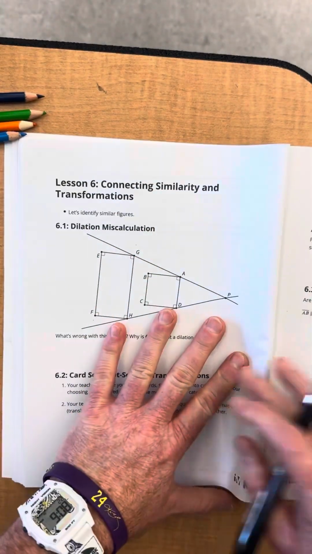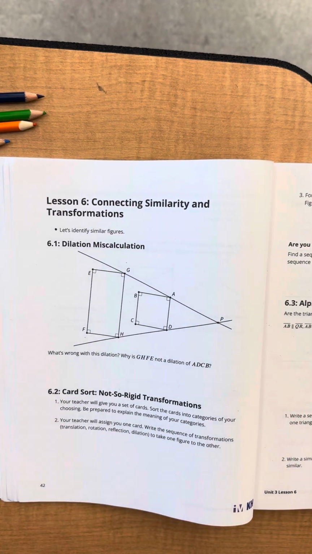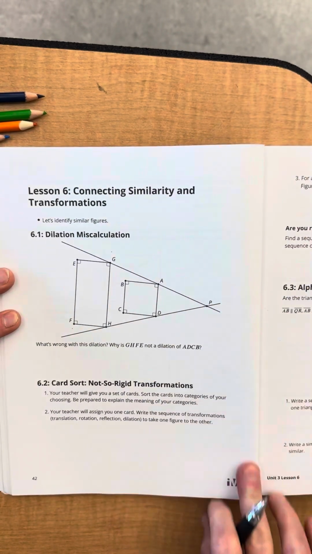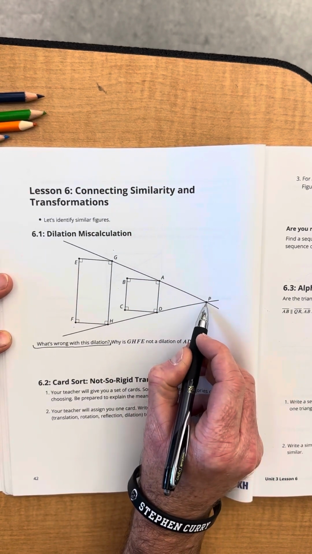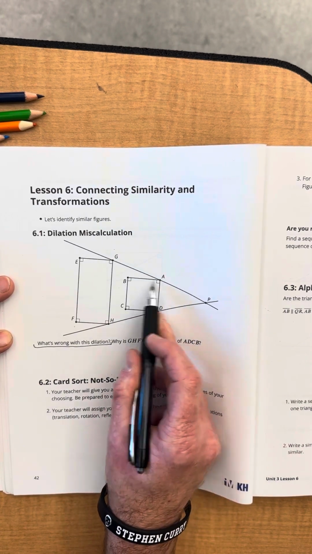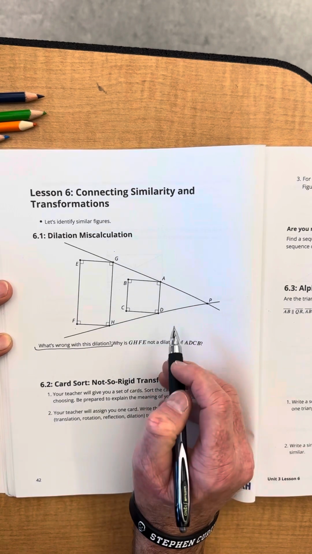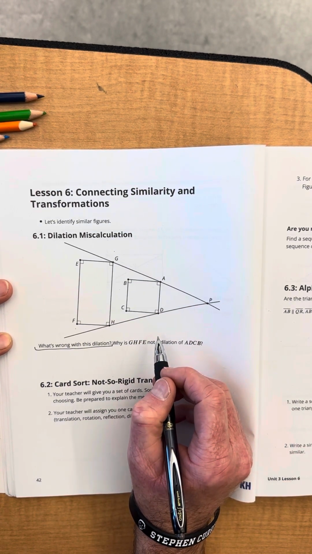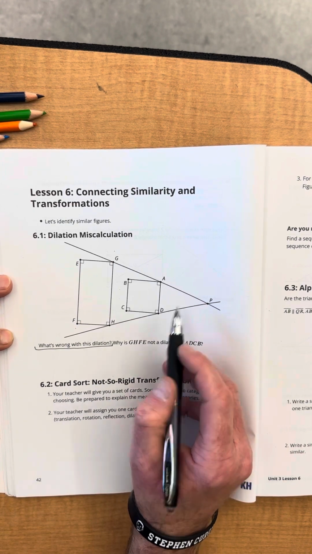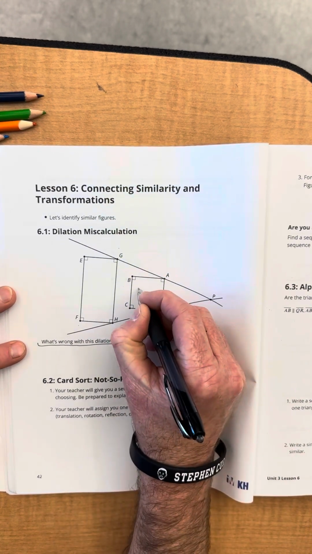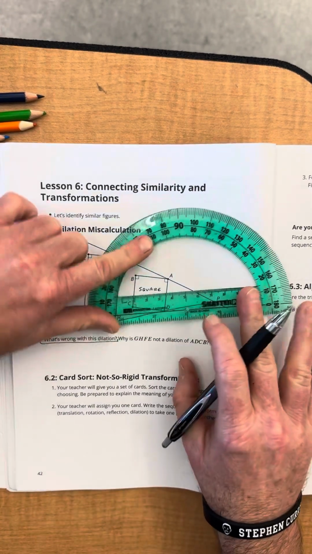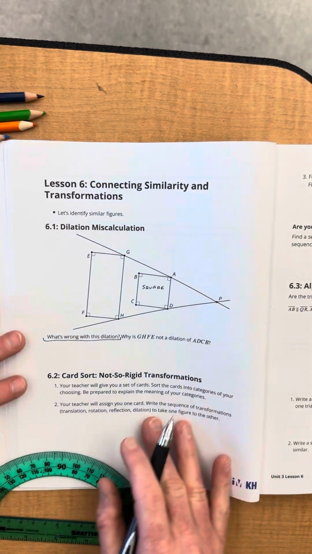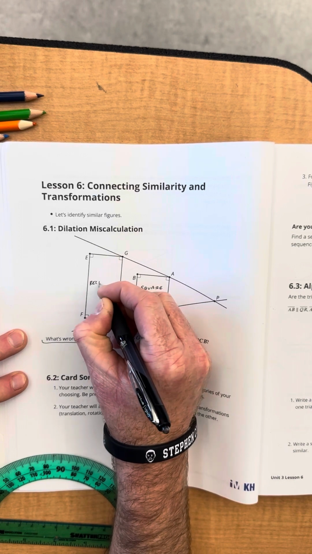Okay, next up. We got 6.1, dilation miscalculation. Okay. So, what's wrong with this dilation? That's what they're asking us. So here's obviously the center of your dilation. This is your original figure. There's a couple things wrong with it that I can see right off the bat. But that's a square, if you ask me. I haven't measured the sides, but they all look like 1 inch. Let's just triple check. Yeah, 1 inch. 1 inch side squares. This looks to me like a rectangle.